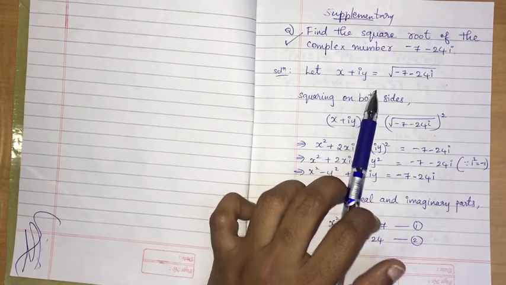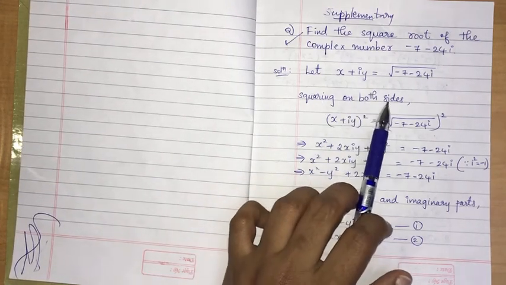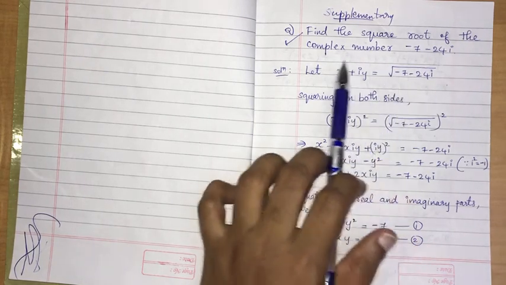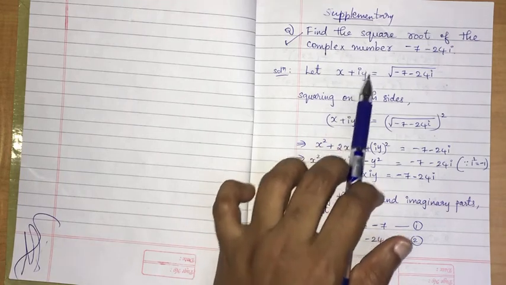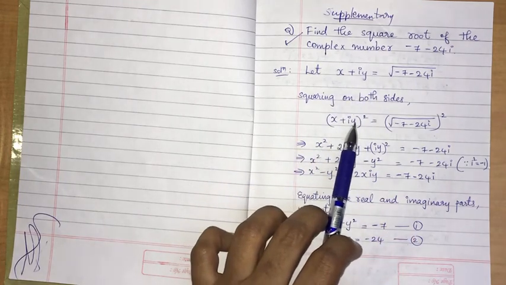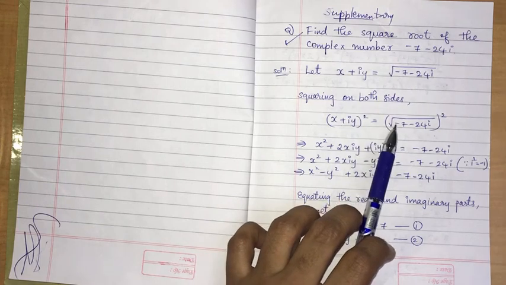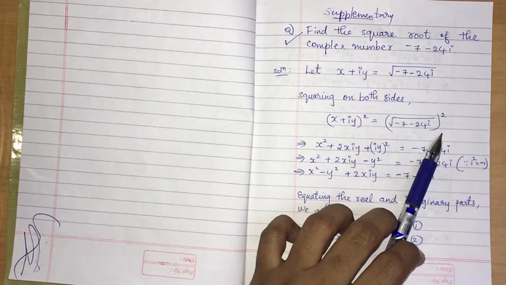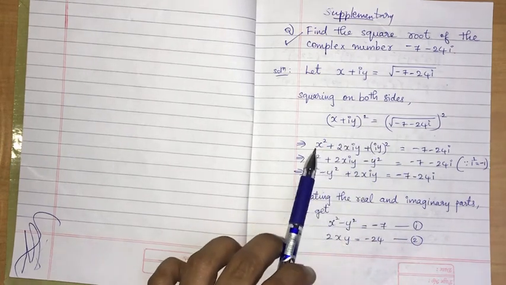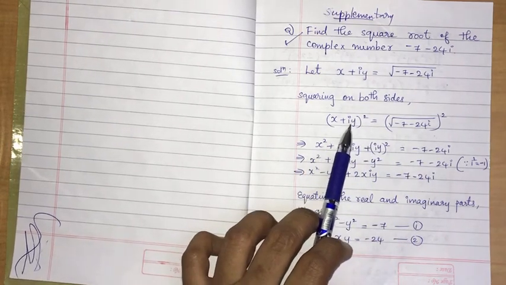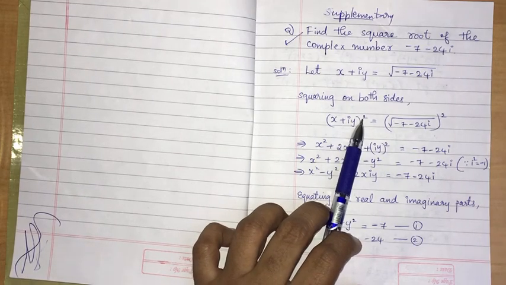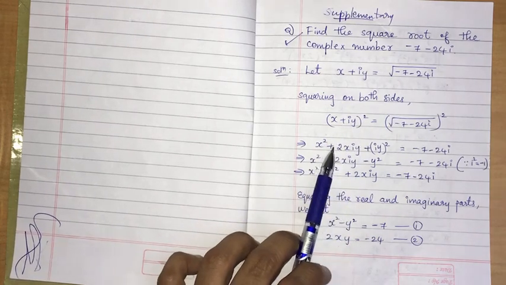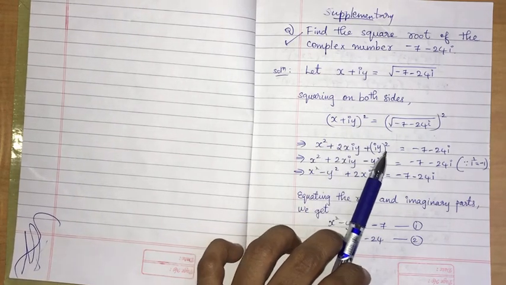Next, what you have to do is square both sides of these two equations. When you are squaring, you will get x plus iy whole square, that is equal to square root of minus 7 minus 24i whole square. After squaring, you have to expand. a plus b whole square, that is the identity used here. a plus b whole square is equal to a square plus 2ab plus b square.